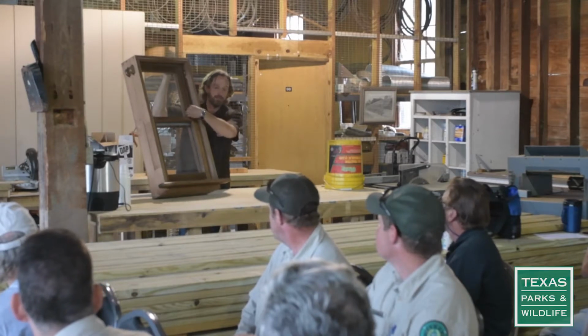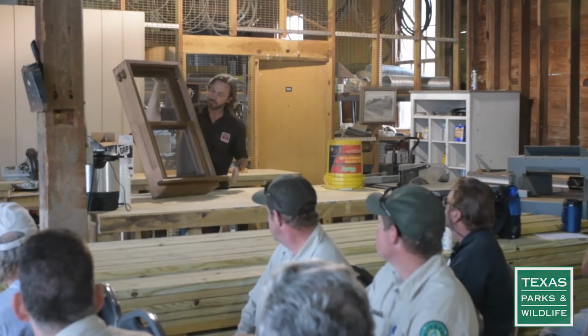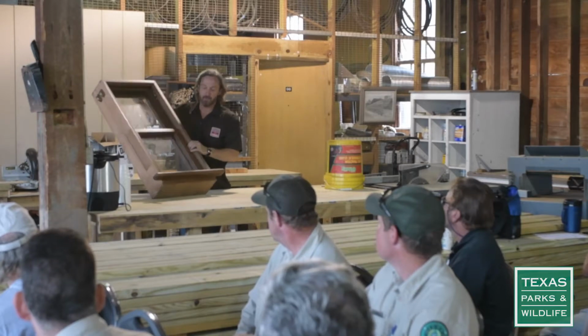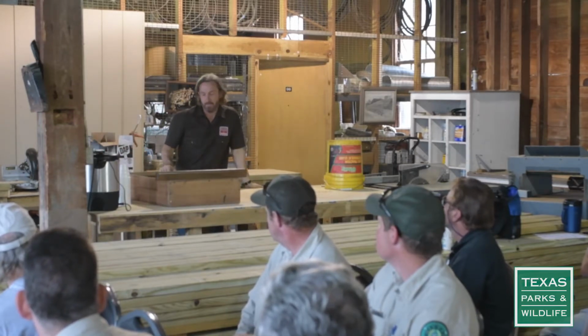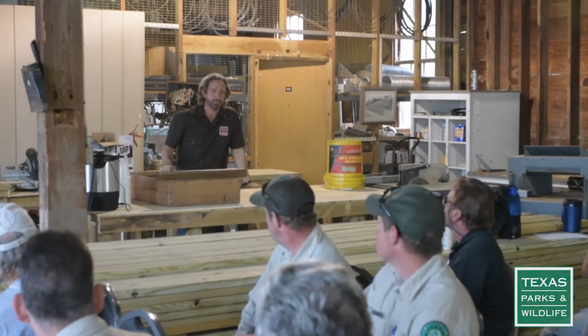You want a nice clean edge here. We'll take the sashes out and we'll strip them. We just take everything out. We'll usually leave the jamb and the sill in place and just do field work on that. But they were meant to come apart.